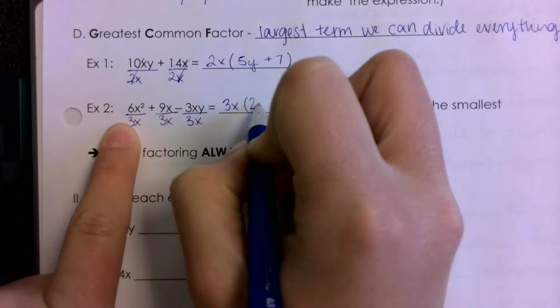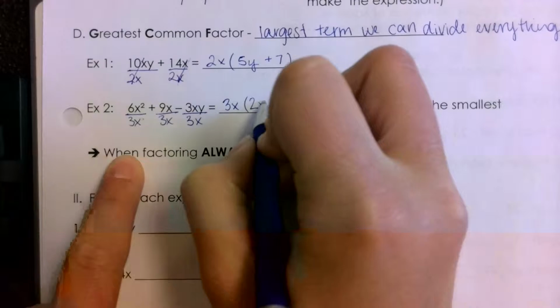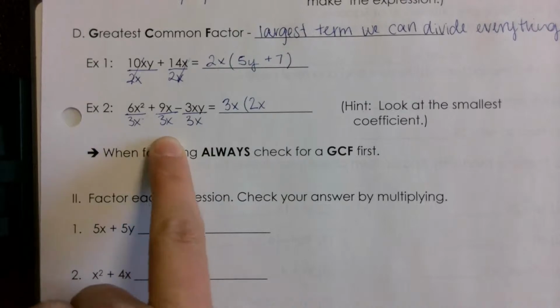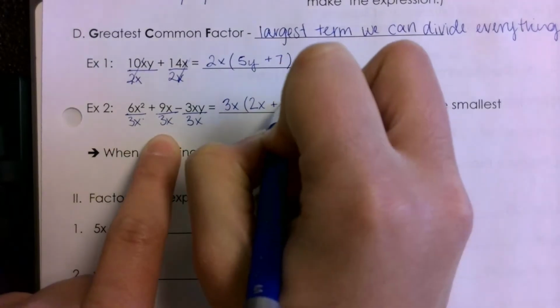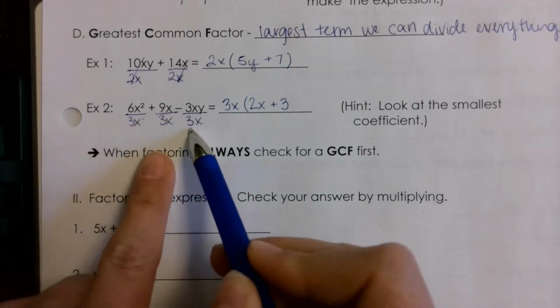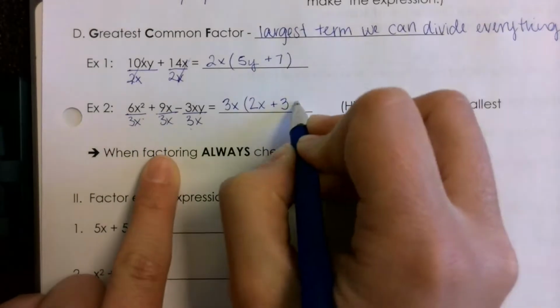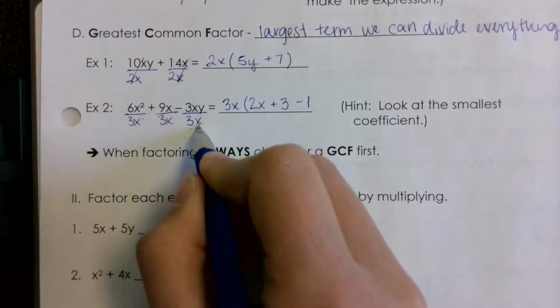Subtract your exponent. 2 minus 1 gives you 1, so just x. Is that okay? So then looking at our second term there, what's 9 divided by 3? 3. And then x divided by x, what happens? Cancels. Then we've got negative 3 divided by 3. What is that? Negative 1. x divided by x, what happens? Cancels. And then we're just left with a y there.